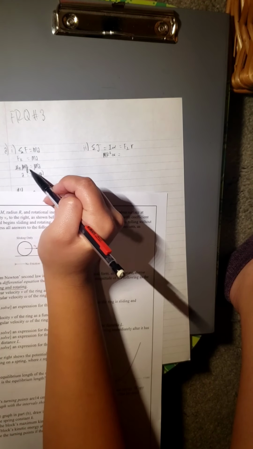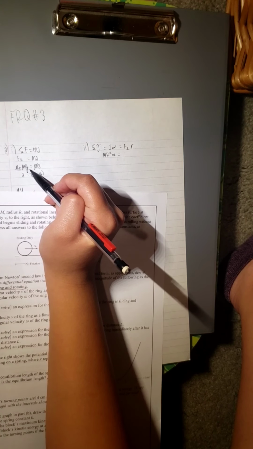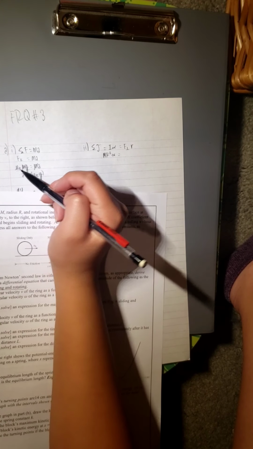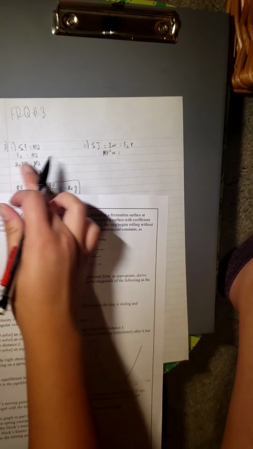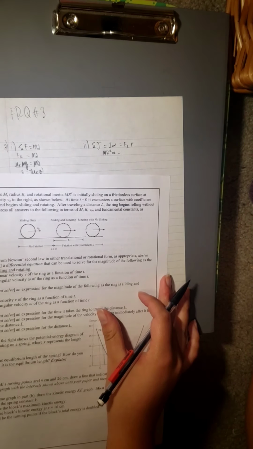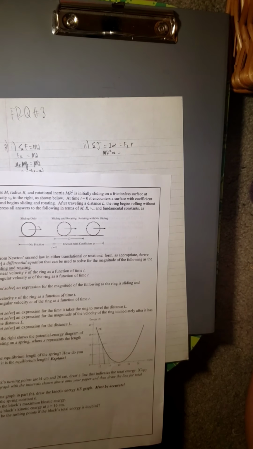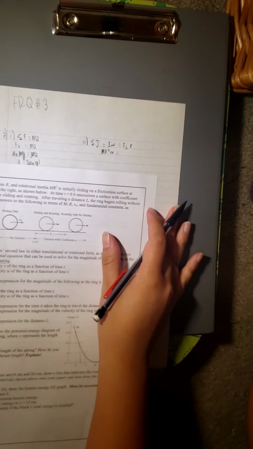We already know F of k is mu k mg. Sorry, brain fart.